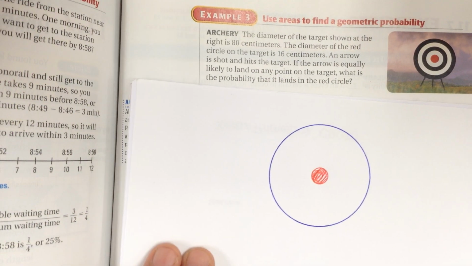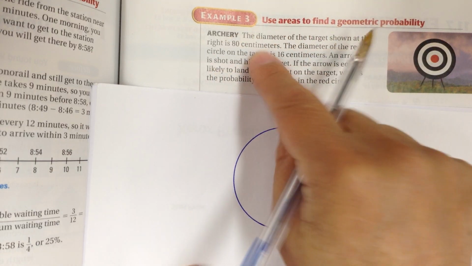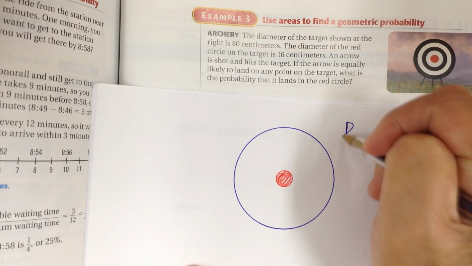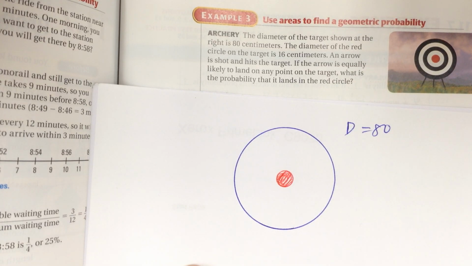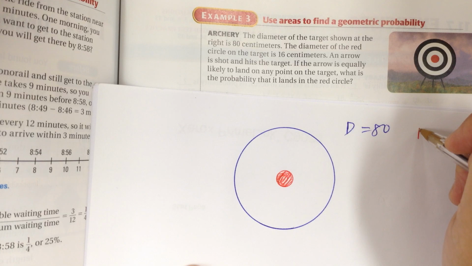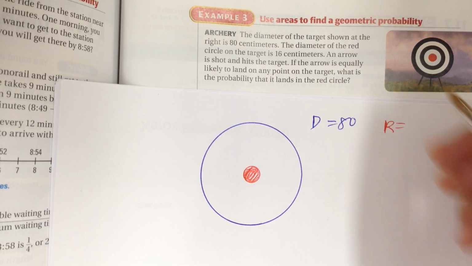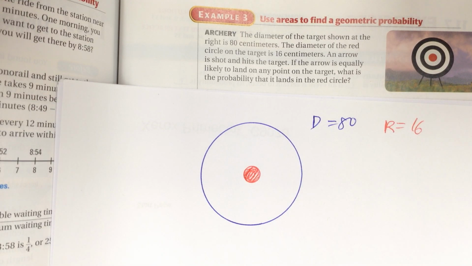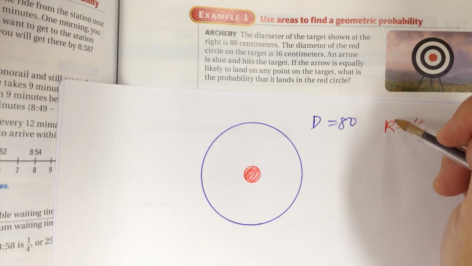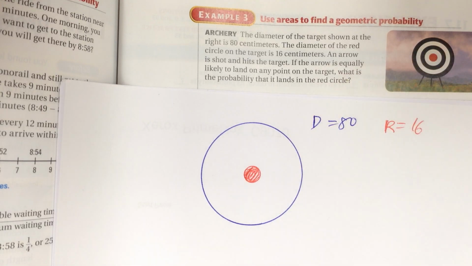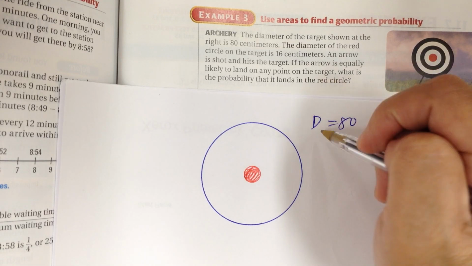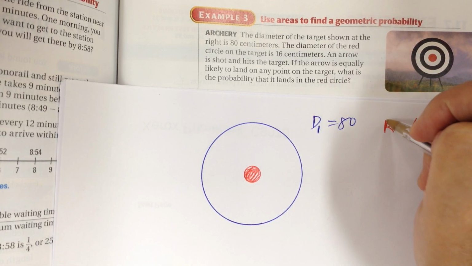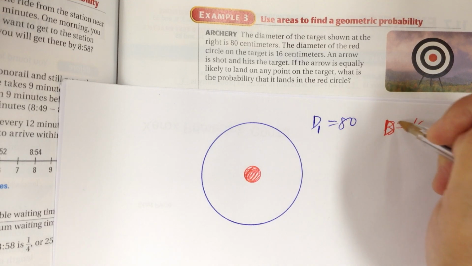There are a couple of ways you can do this. First, the diameter of the blue is equal to 80, and the diameter of the red, the bullseye, is equal to 16 centimeters. I don't want you to confuse R with a radius, so I'm going to call this D1 and this D2.